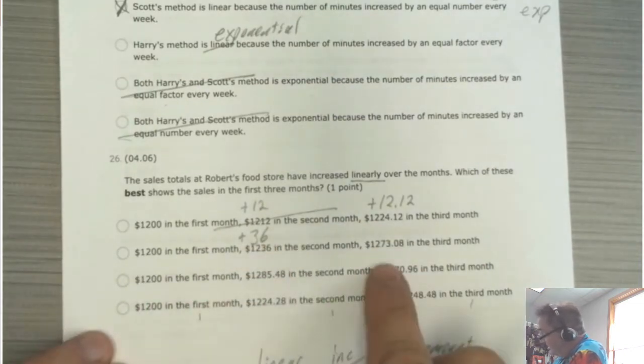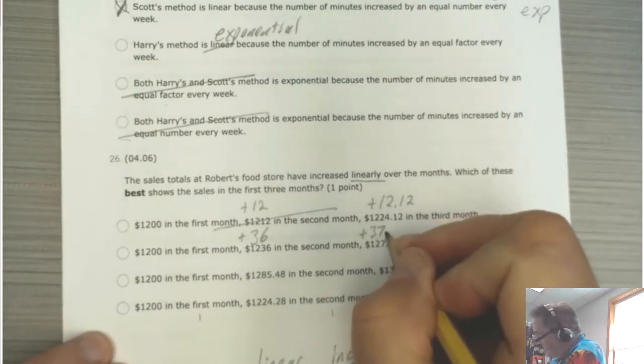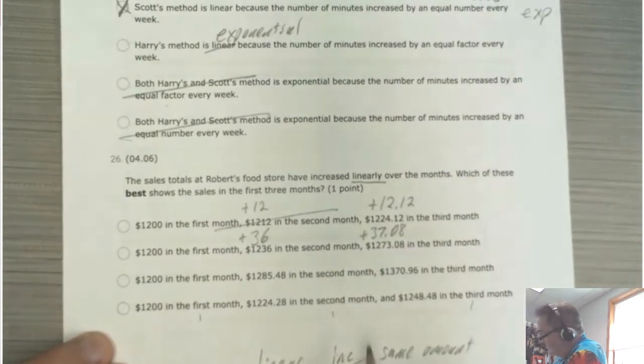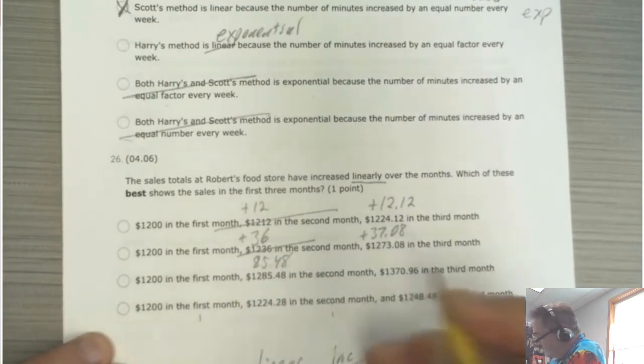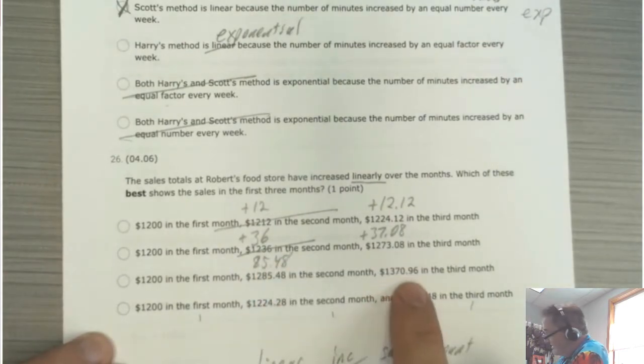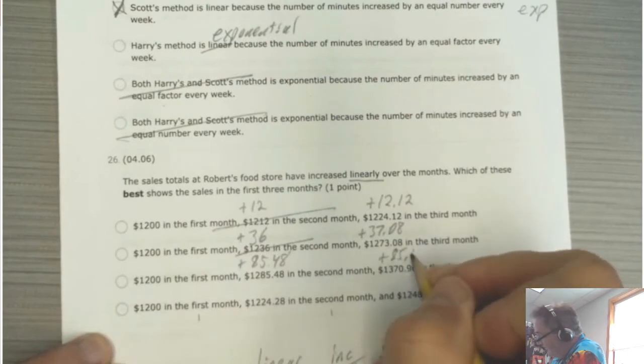And from 1236 to 1273.08, that went up $37.08. Not the same. Okay. 1200 to 1285.48. So that went up $85.48. And that went to $1370.96. Well, that is also another $85 and 48 cents.